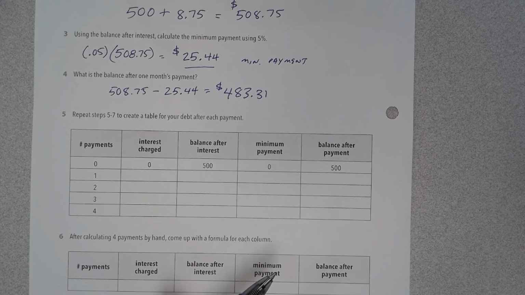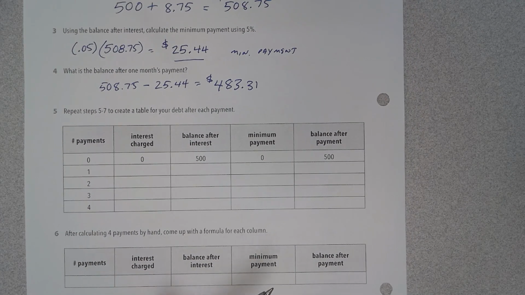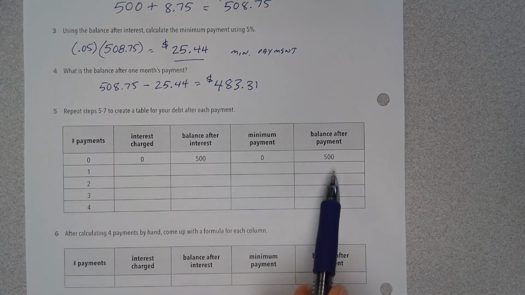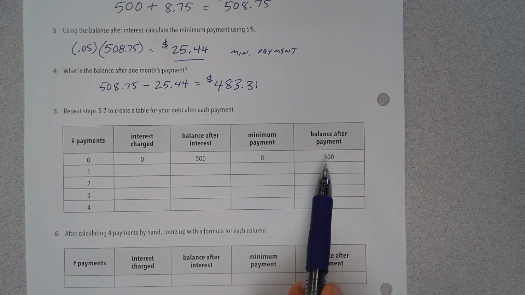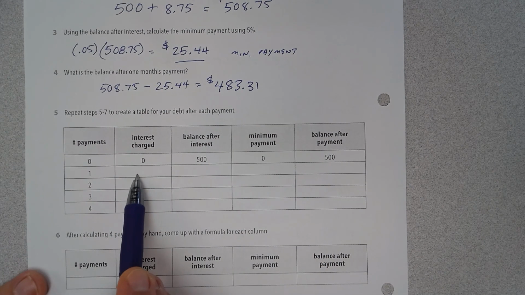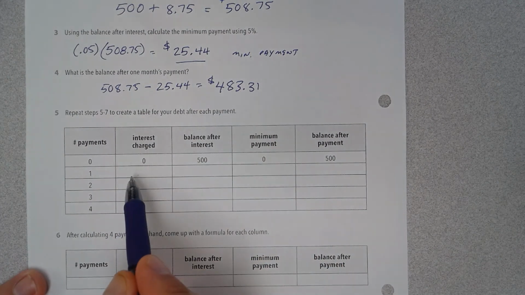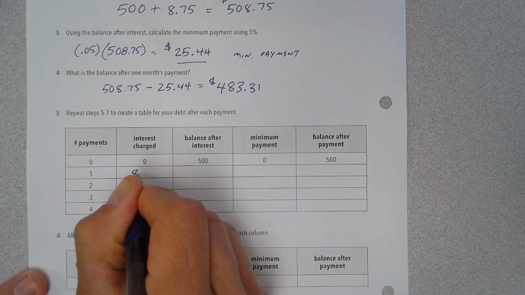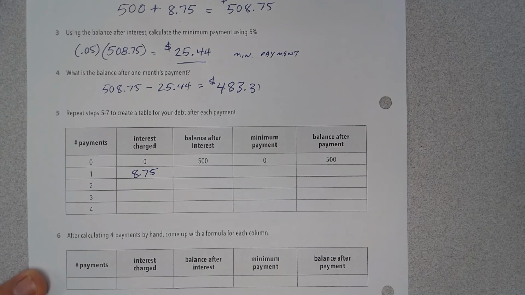So number 5, repeat steps 5 through 7 to create a table for your debt after each payment. Okay, so let's see, interest charge 0. This is the start of the month before we even get a bill. So let's go back and fill in month 1. We found out that our interest charged was this $8.75 from number 2. So I'm going to write in $8.75.